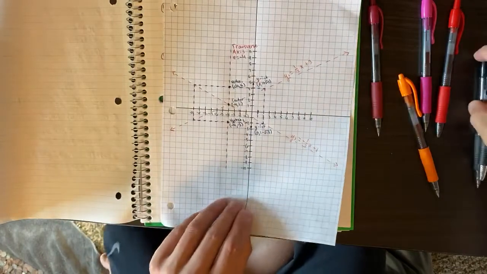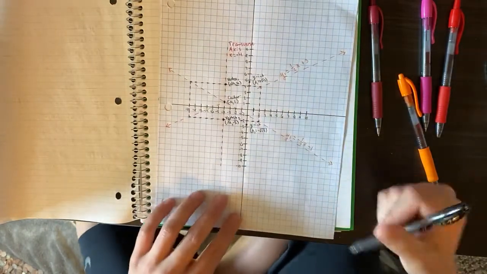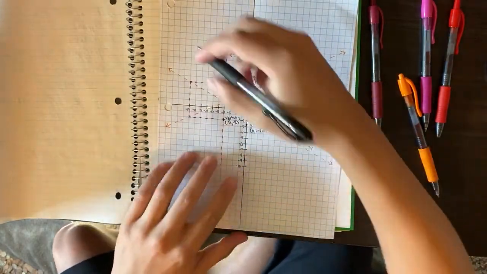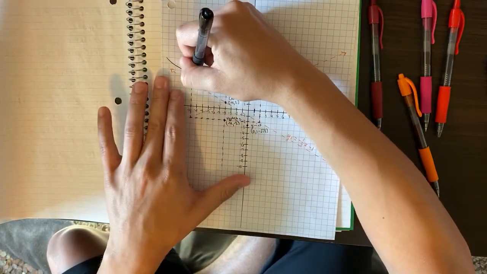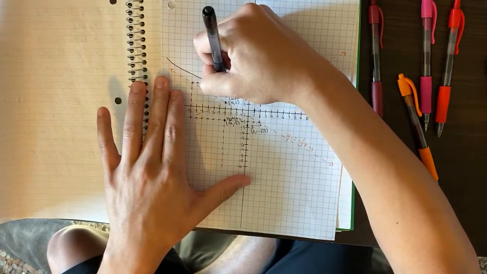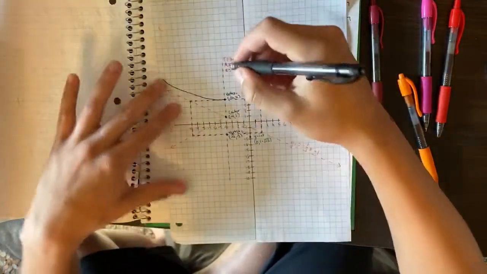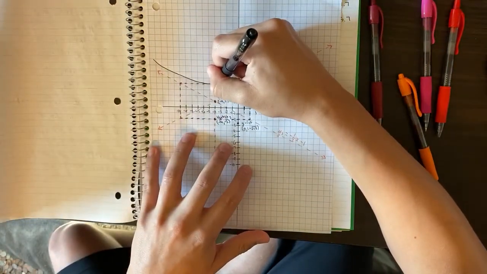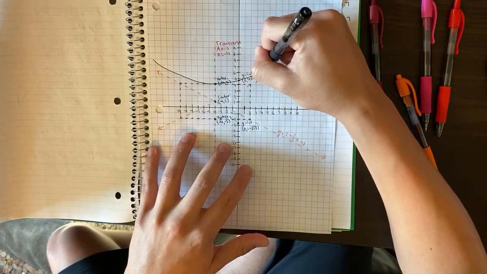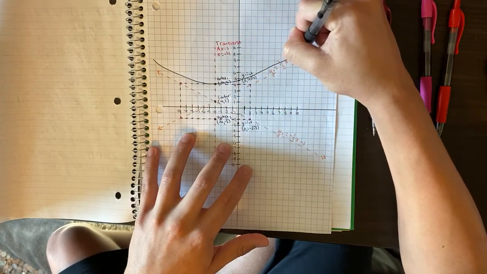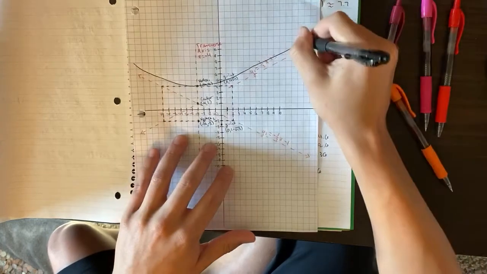Okay. Now it's going to look something like this. Trying to make this look pretty. Going through all my points and information, but that's okay.